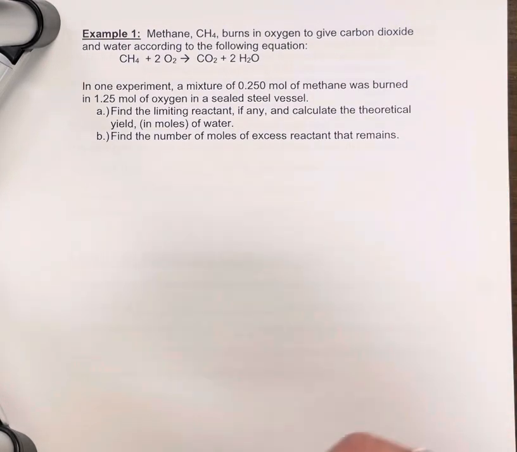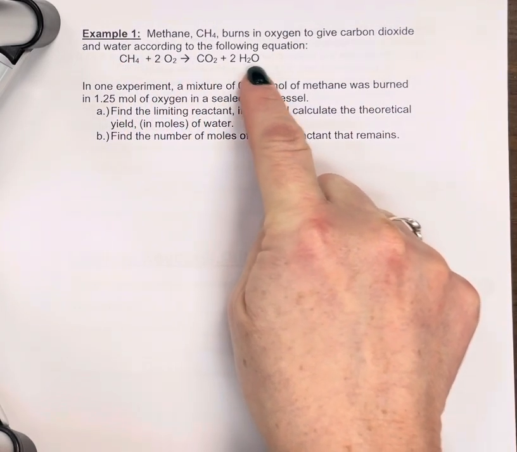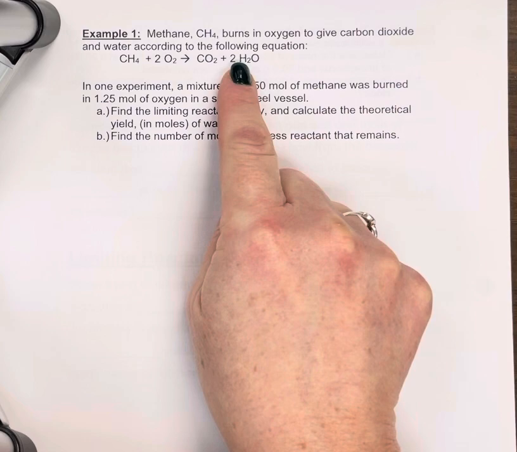All right, we're going to look at a limiting reactant question. So our first example, let's read this. Methane, CH4, burns in oxygen to give carbon dioxide and water according to the following equation. So here's our combustion reaction. It's already balanced for us.